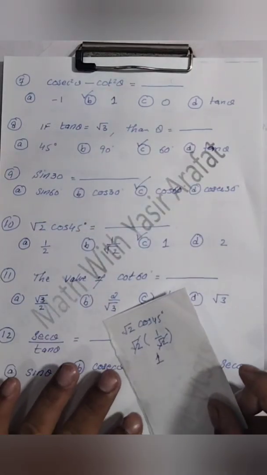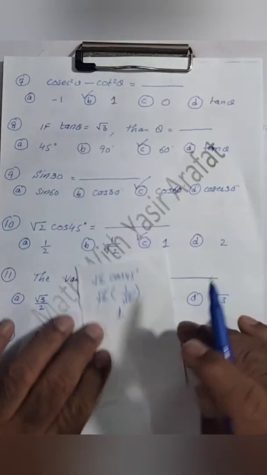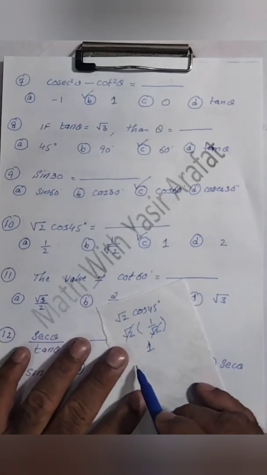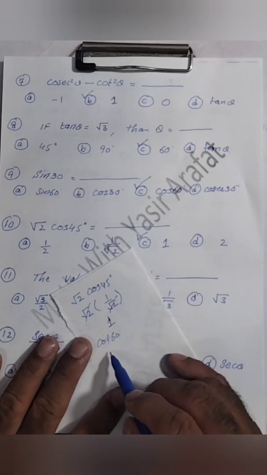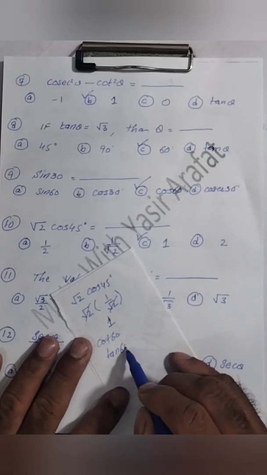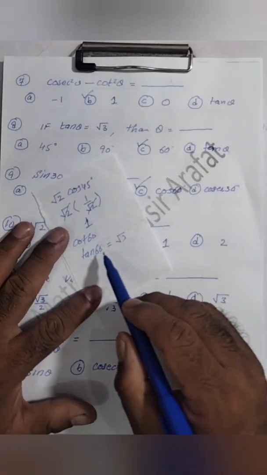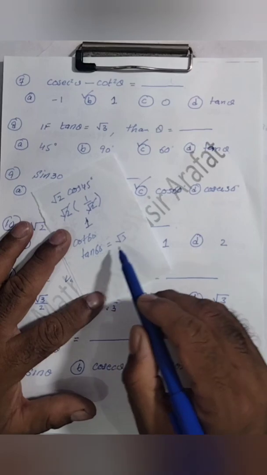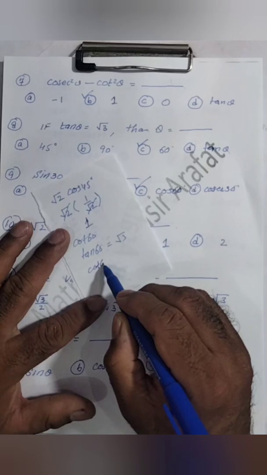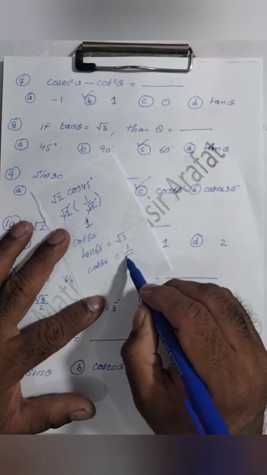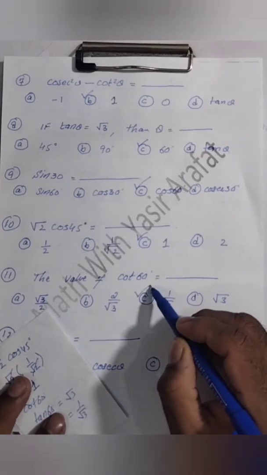Now come to the 11th MCQ here, that is cot 60 degree. Cot is the reciprocal of tangent. So the value of tangent 60 degree is radical 3. So for the value of cot 60 degree, we just have to take the reciprocal, and it will be 1 upon radical 3. So option C is correct.